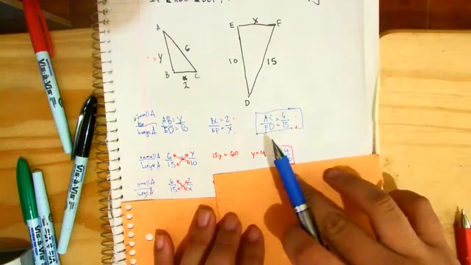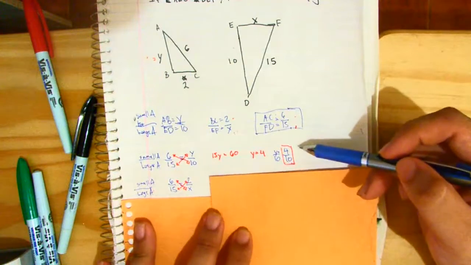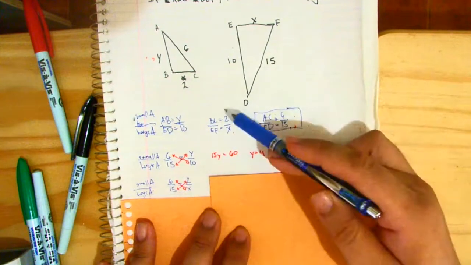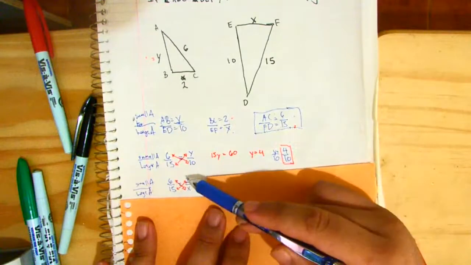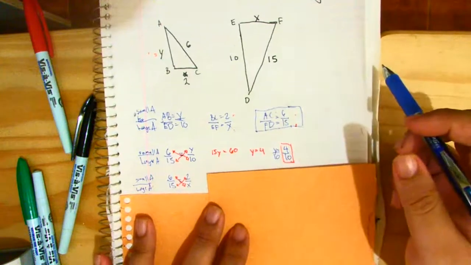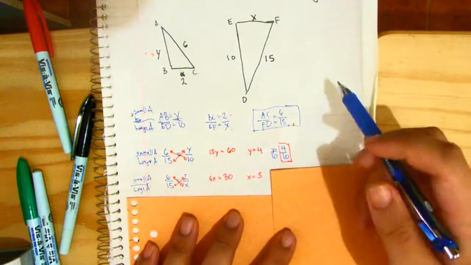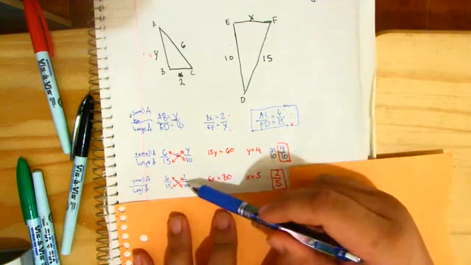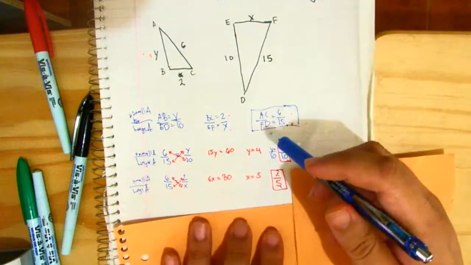Next, we're still going to use 6 over 15. You can use 4 over 10 since you already know the complete ratio, but if you want to make it easier since you're already working with 6 over 15, then just work with 6 over 15 and the other ratio, to find the value of x, which is 2 over x. Just cross multiply. 2 times 15 is 30. 6 times x is 6x. Divide by 6 on both sides, and x will equal 5. And to complete that, it's 2 over 5. Okay, that's pretty much it.